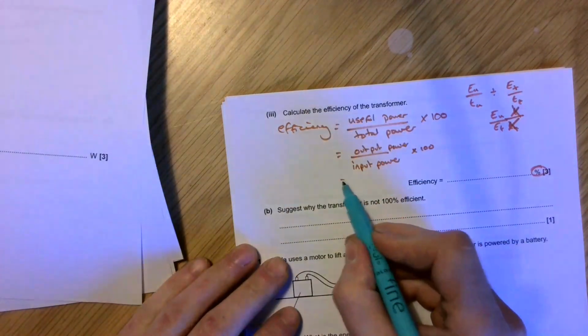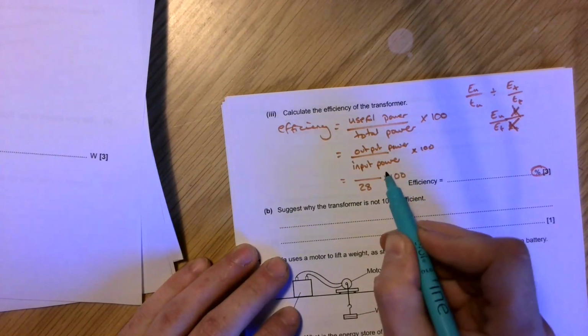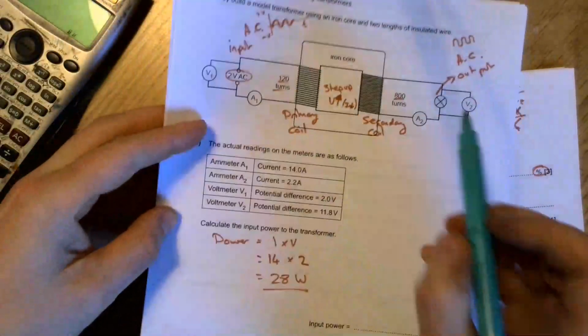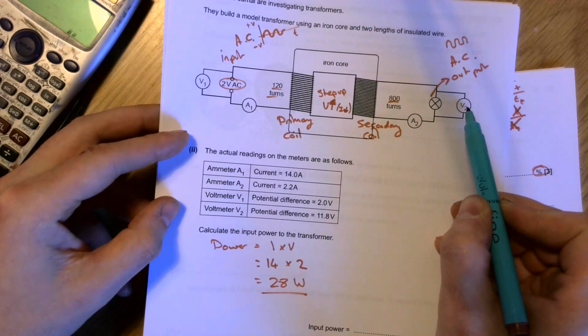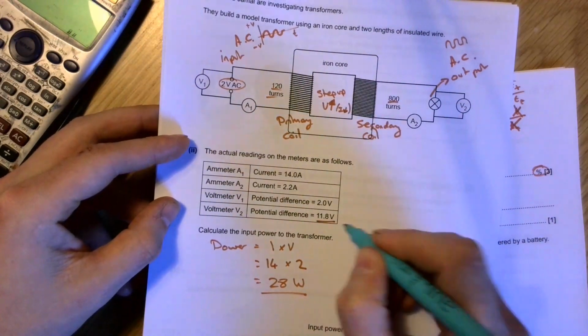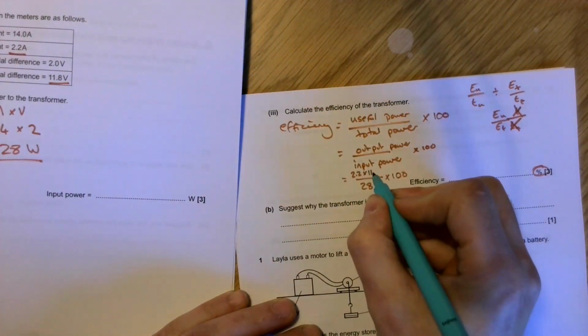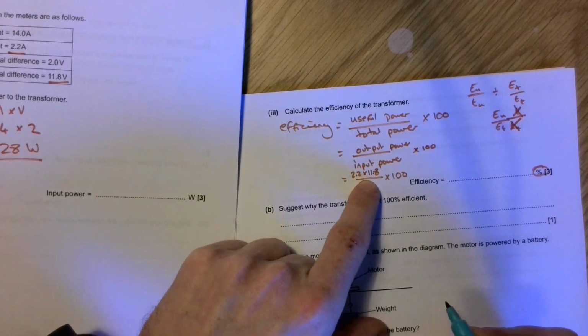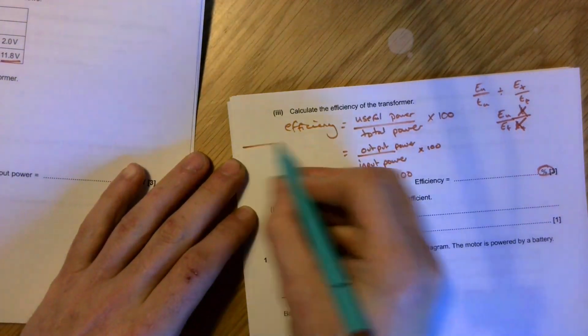So we've worked out the input, which was 28 watts. The output, we need to see what we get out. So the output current multiplied by the output potential difference. So that is this multiplied by this. So 2.2 multiplied by 11.8. If you are unhappy that I've skipped a step, I could break it down.